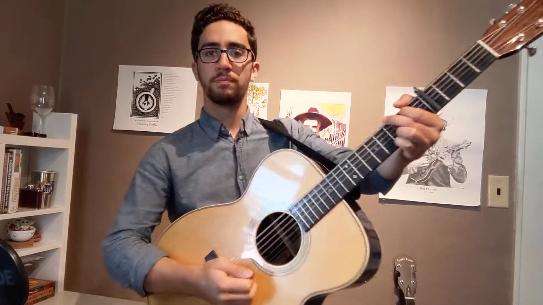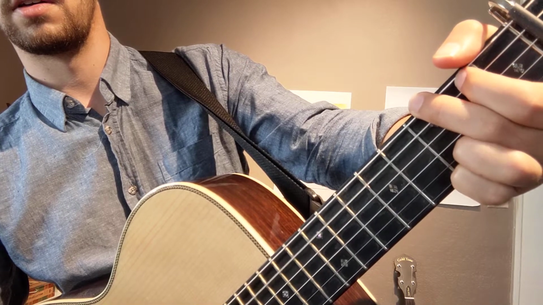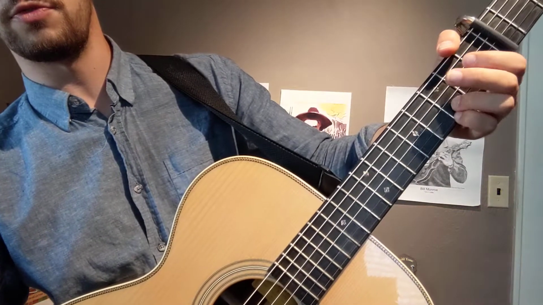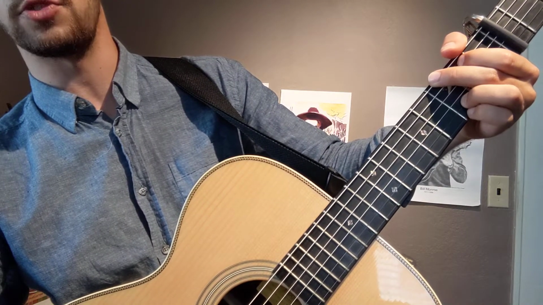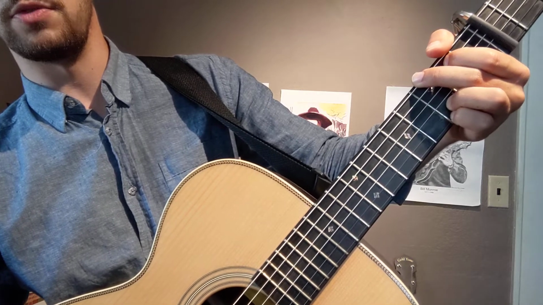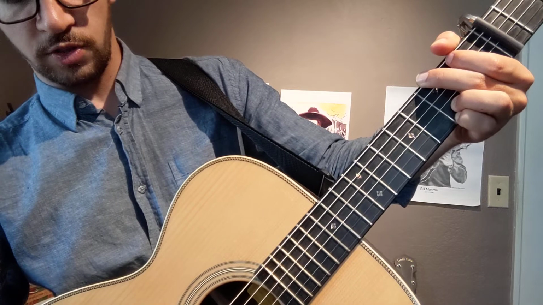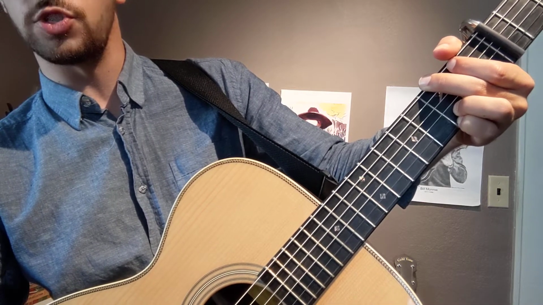guitar players would do is they'll mute this string. This one right here. They'll mute it. They'll also add their third finger. Instead of playing it like this, they'll put their third finger over to the B string, and then their pinky finger on the E string here. And so what you get is G, muted string, D, G, D, G.